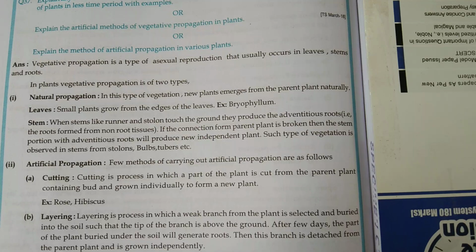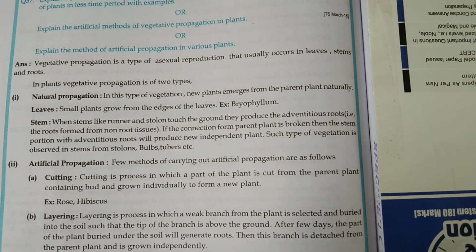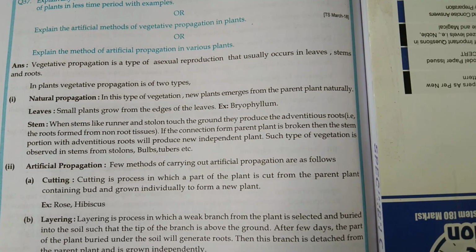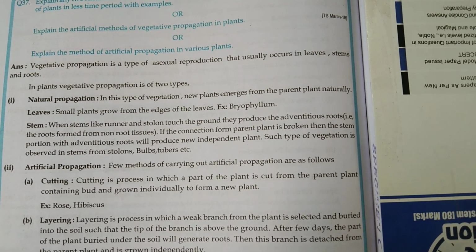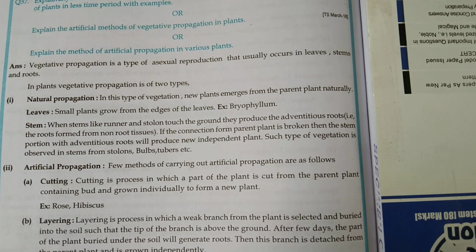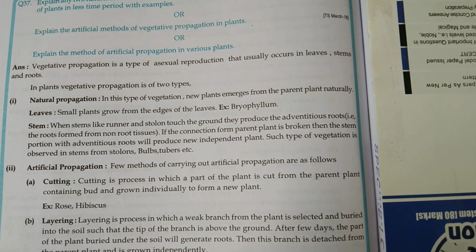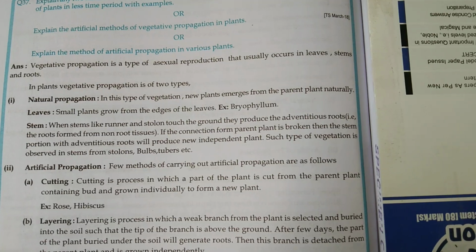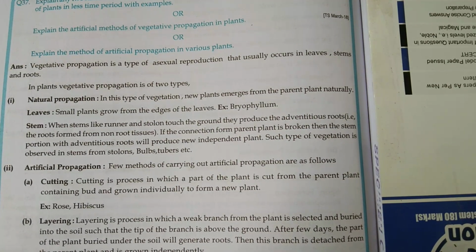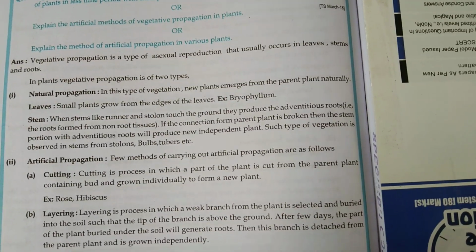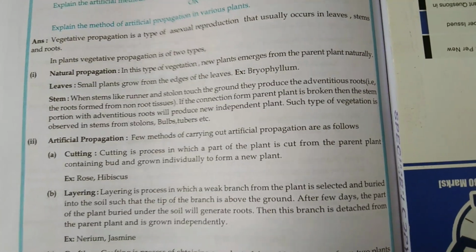Example, bryophyllum. In stems, when stems like runner and stolon touch the ground, they produce adventitious roots. If the connection from the parent plant is broken, then the stem portion with adventitious roots will produce new independent plants. Such type of vegetative propagation is observed in stems from stolons, bulbs, tubers, etc. Artificial propagation.